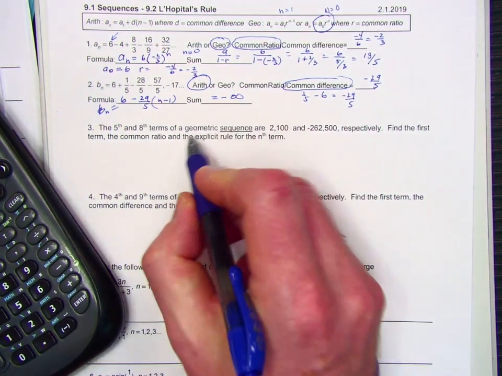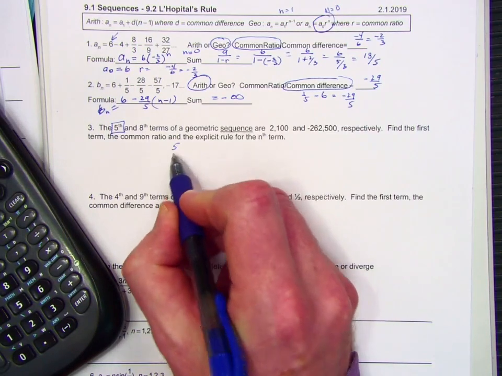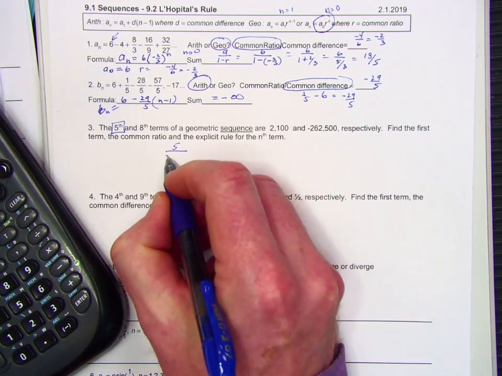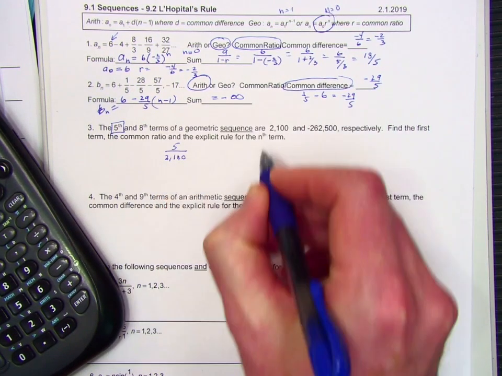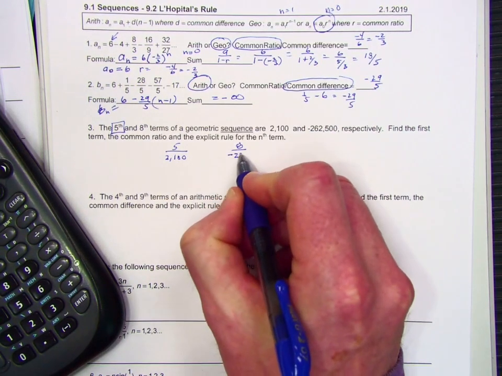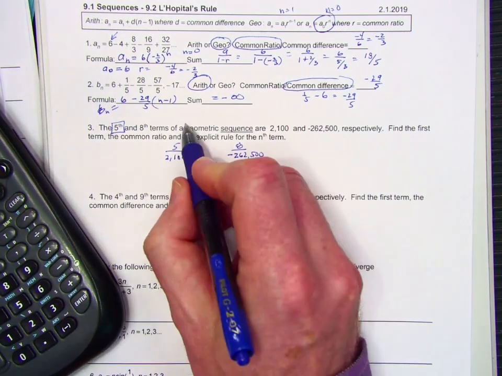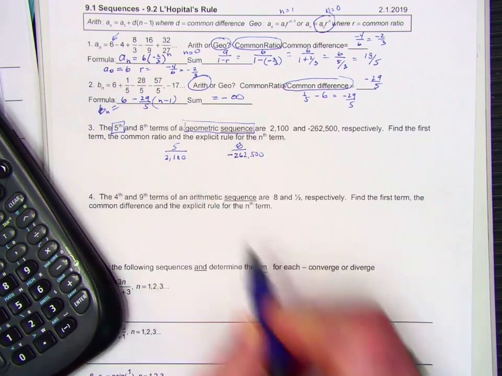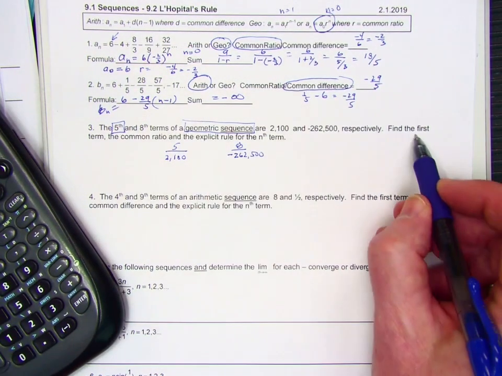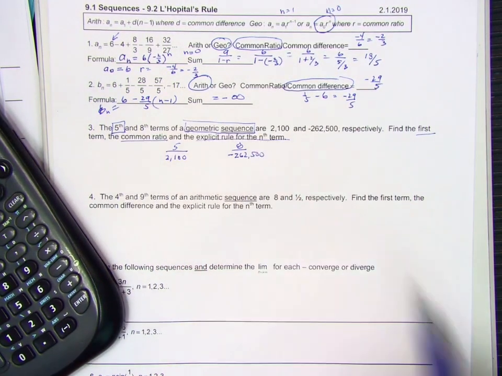We're given that the fifth term is 2100. The eighth term is negative 262,500. And this is a geometric sequence. We're going to find a bunch of things: the first term, the common ratio, and the explicit rule for the nth term.